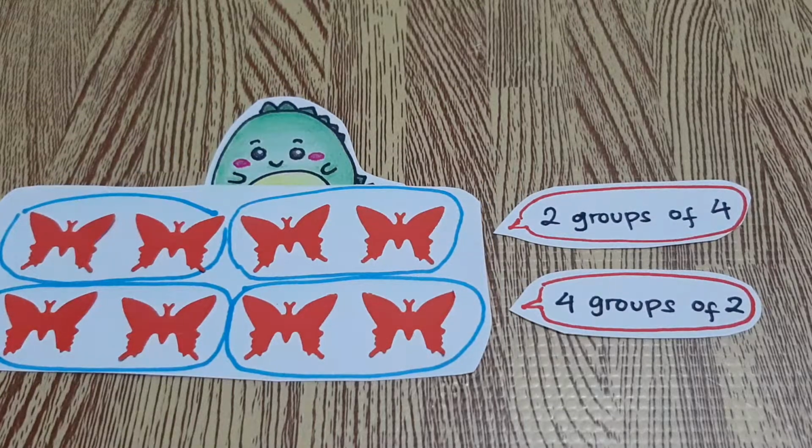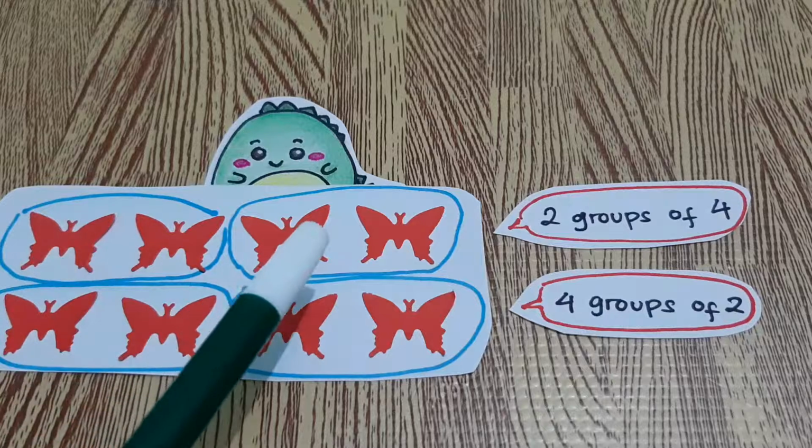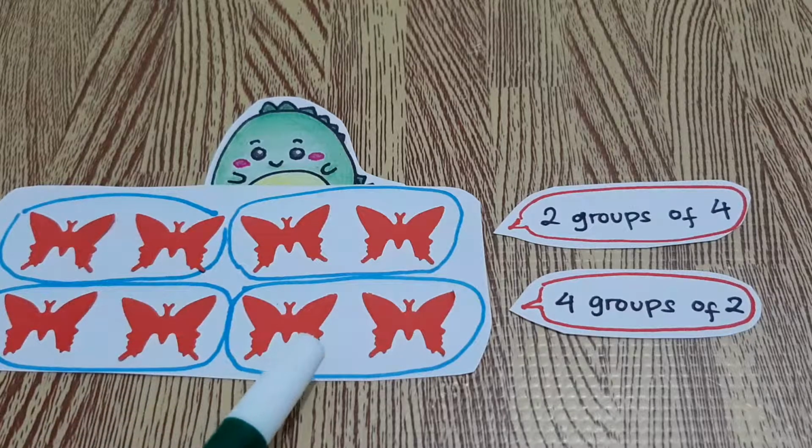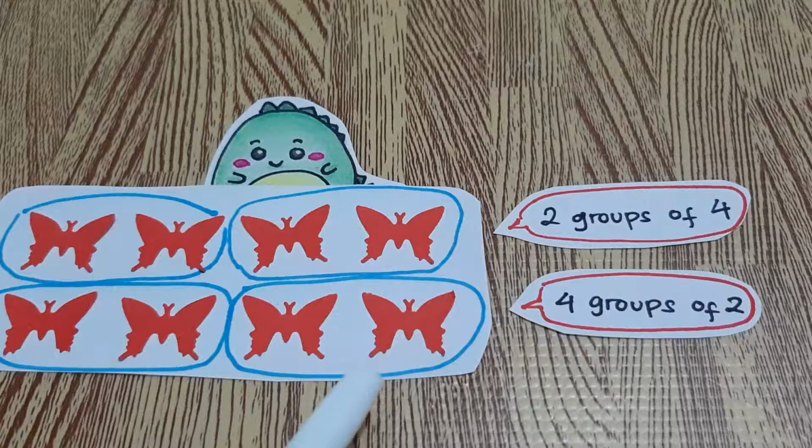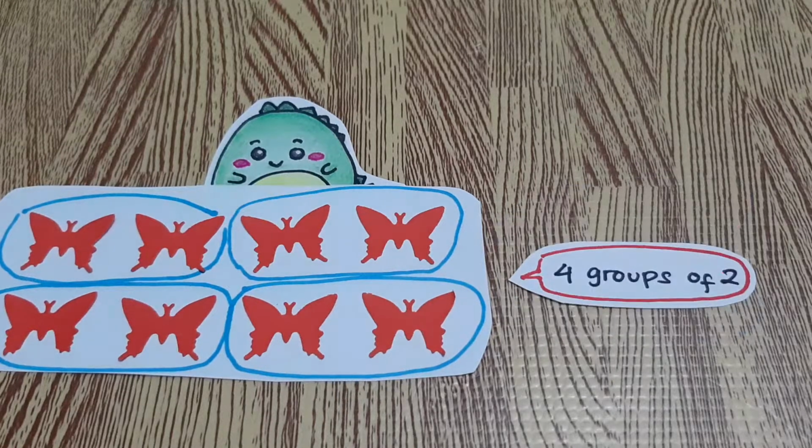Now how about this one? Is it 2 groups of 4 or is it 4 groups of 2? Yes, it is 4 groups of 2. Why? Because in the picture we can see there are 4 groups. 1, 2, 3, 4 groups. And inside it is 2. So it is 4 groups of 2.